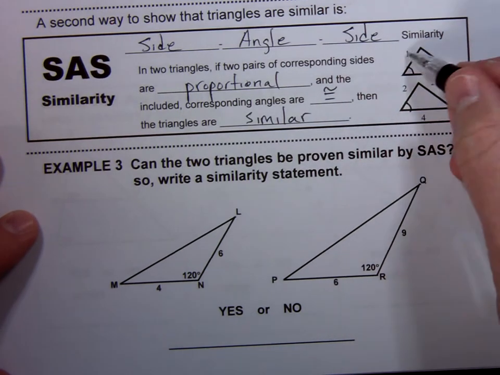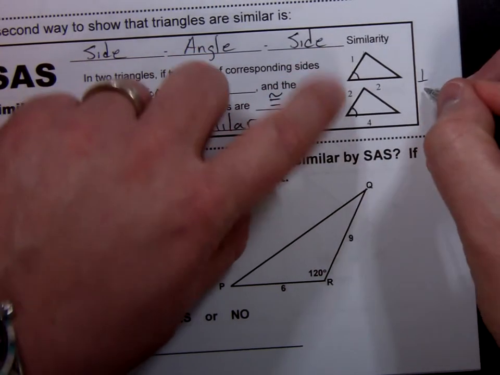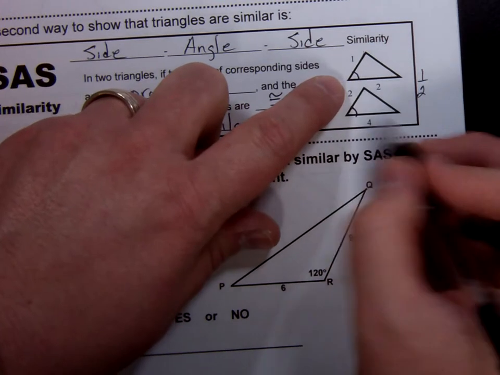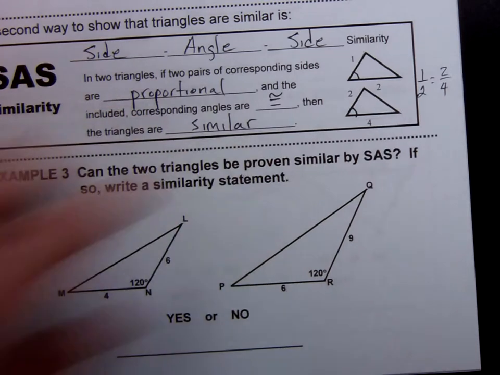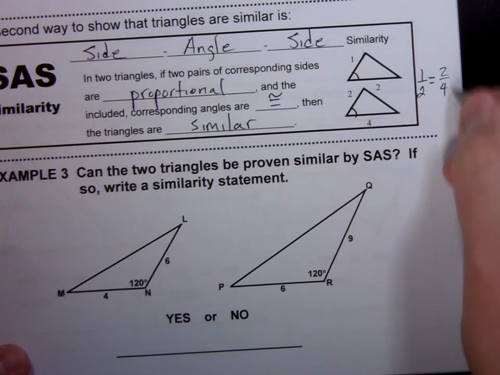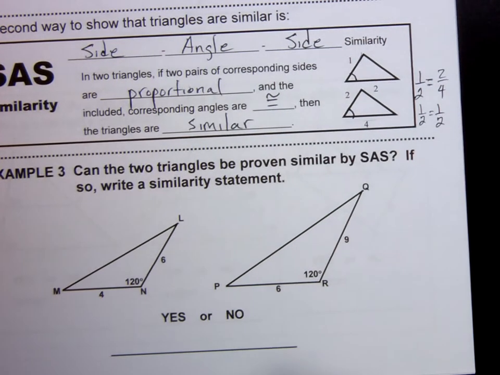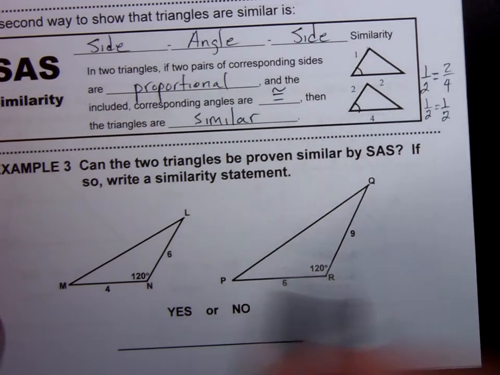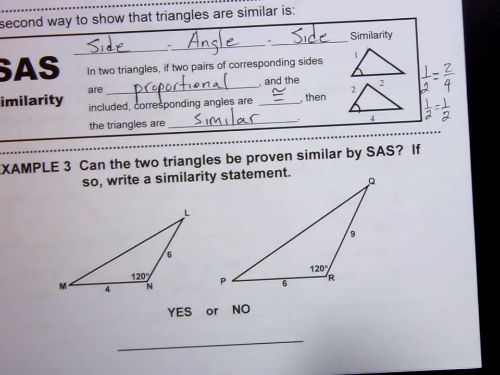And the sides are going to be proportional because if I match this up with the 2 right here, because those correspond, and I match this side up with this side because those correspond, those ratios would come out equal to each other, because this is already reduced, 1/2, and 2 over 4 can be reduced to 1/2. So those ratios are equal, meaning the sides are proportional. So I have 2 pairs of proportional sides, and the included angles are congruent, the angles between those sides that we know are proportional.